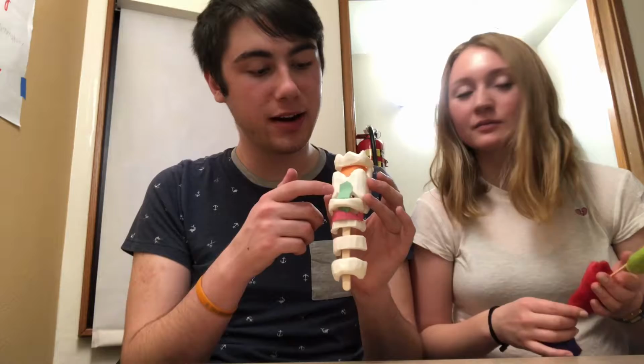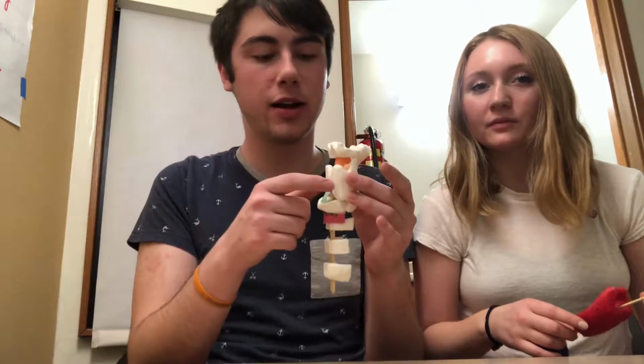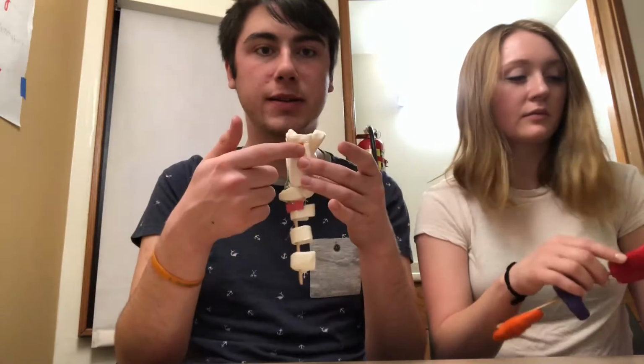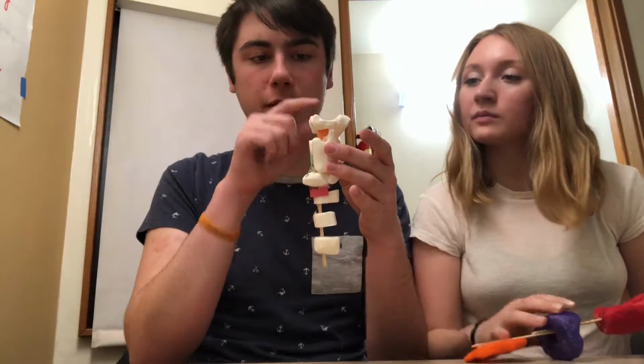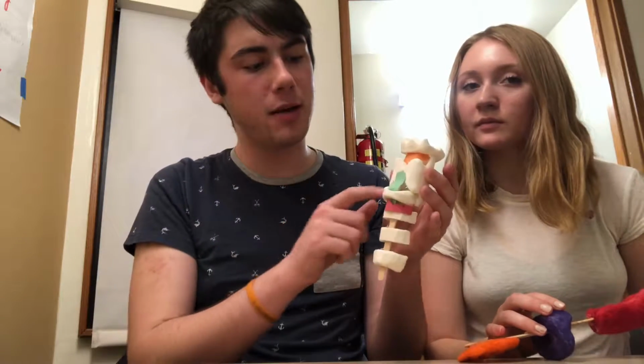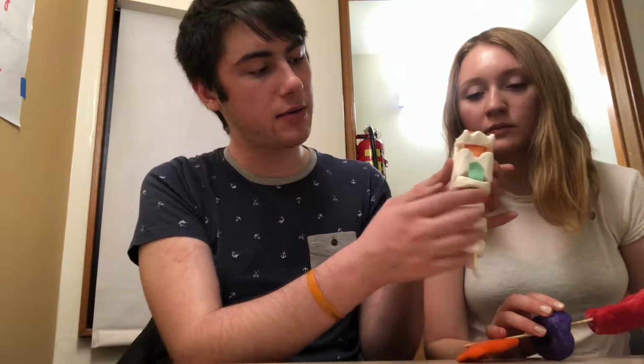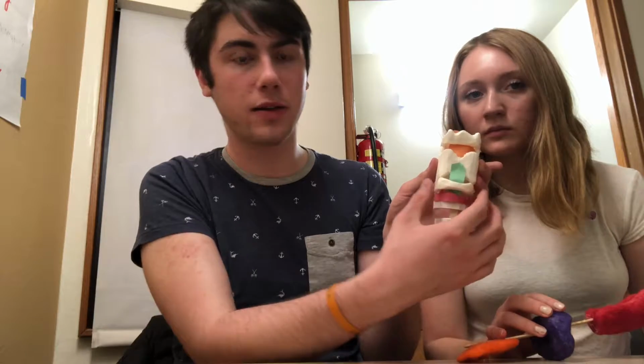So we have here in the middle, as you can see, the thyroid cartilage, which is the largest cartilage of the laryngeal system. There are the superior horns right here that prop it up and connect to the hyoid bone. And then right beneath the inferior horns of the thyroid cartilage, there's the cricoid cartilage, the signet ring.